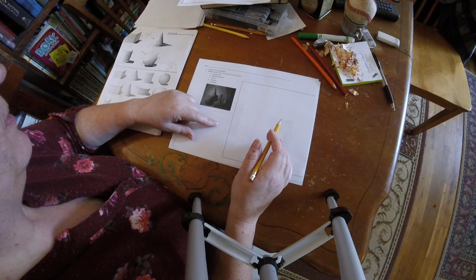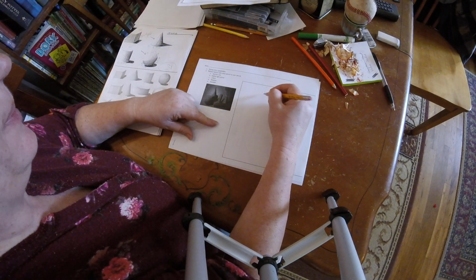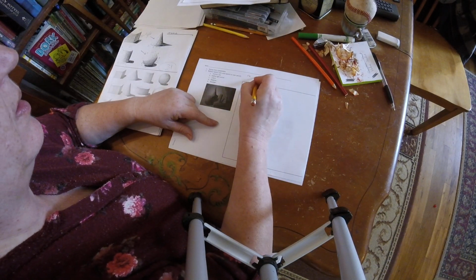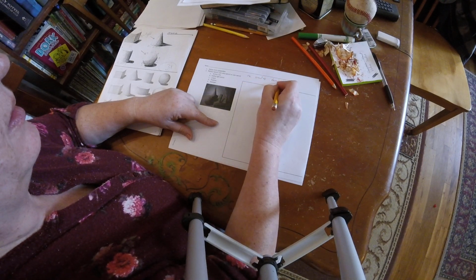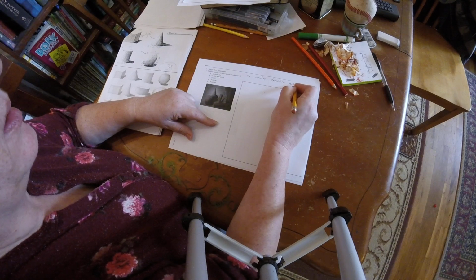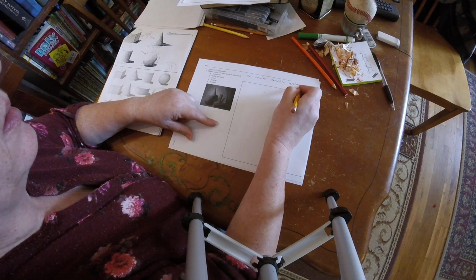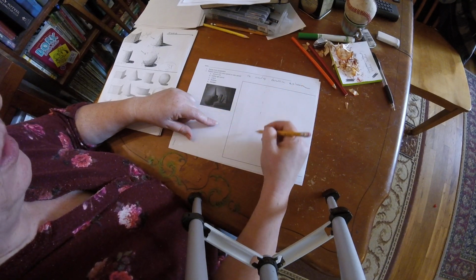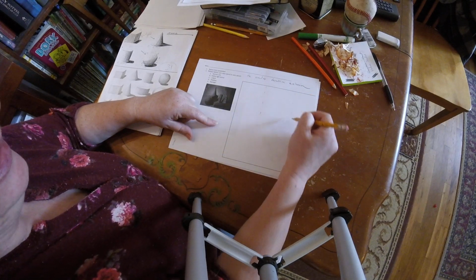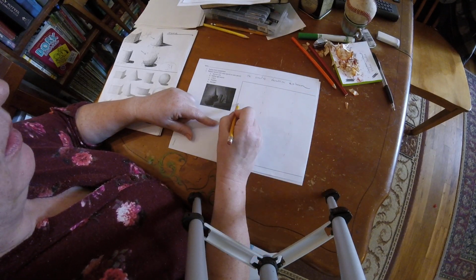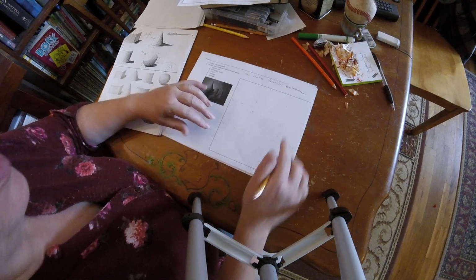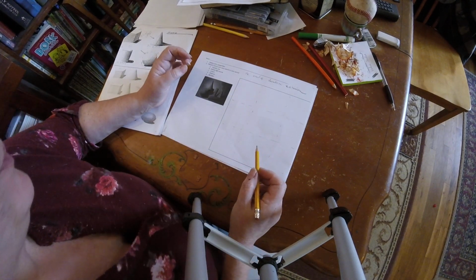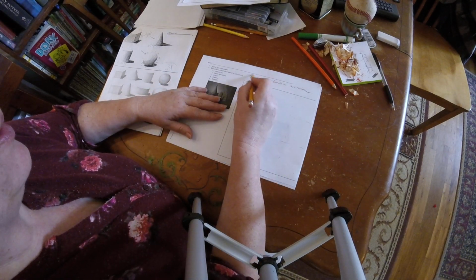First and foremost, when we talk about our composition, we talked about rule of thirds, overlap, variation, and extension. So, first thing you want to do is very lightly give me the composition guidelines for rule of thirds. Remember, that's the tic-tac-toe board. So we've got rule of thirds done.